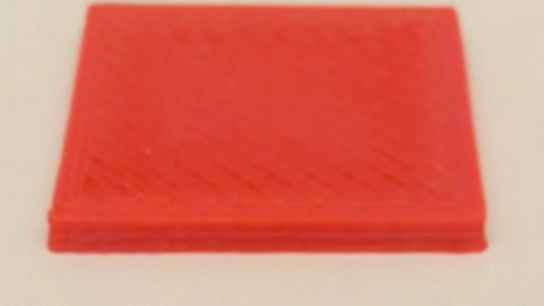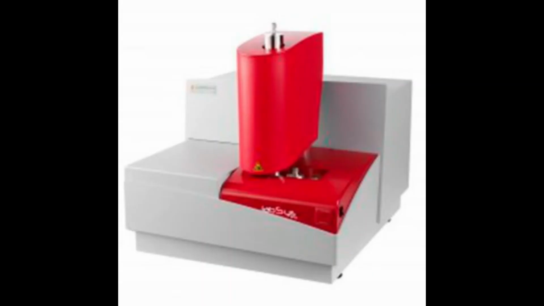3D printing was used to create the specimens to be studied. Their dimensions were 2 millimeters by 2 millimeters by 1.5 millimeters. All the parts were printed with 100% infill, which means it's a solid part, with a heated bed at 60 degrees Celsius, a nozzle of 0.4 millimeter diameter, and a printing temperature of 200 degrees Celsius.